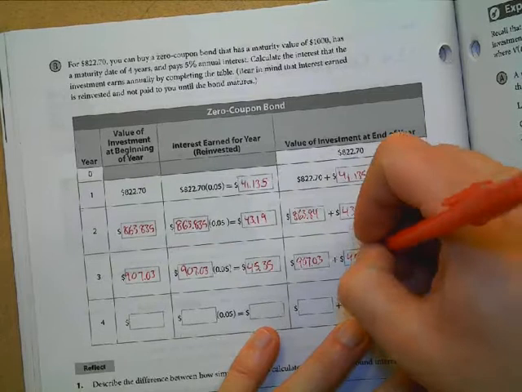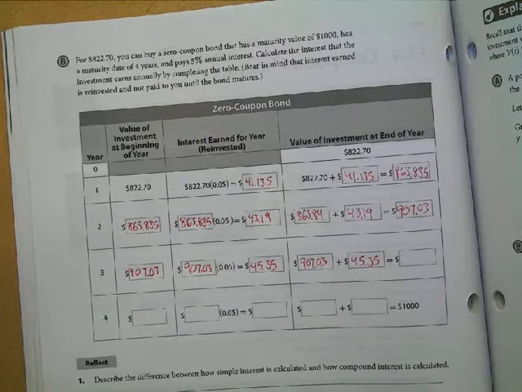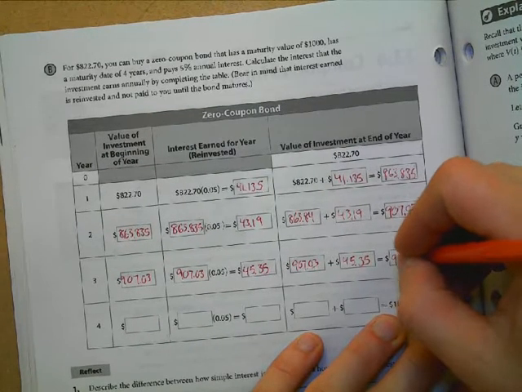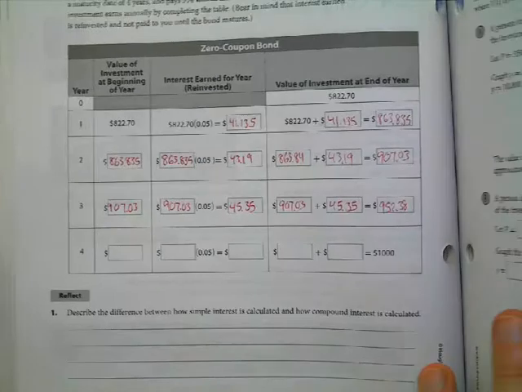Now we get 952.38. Yes, I'm sorry. I can zoom in some more. There, is that better? Yeah. Okay. I'll try not to move anything here too, because otherwise it'll get off the screen.